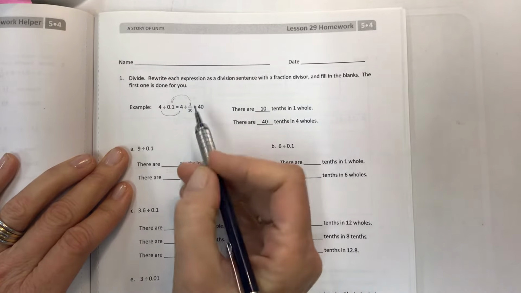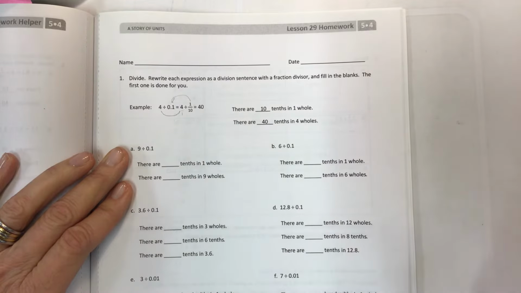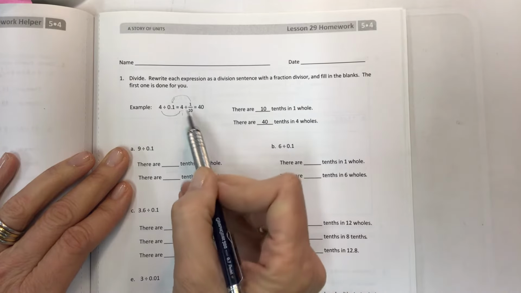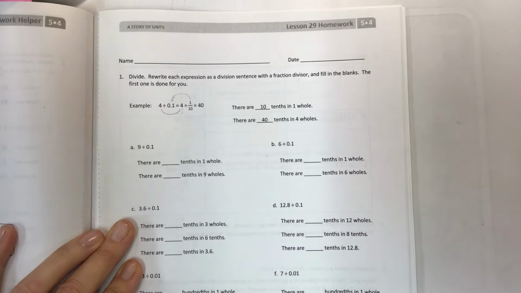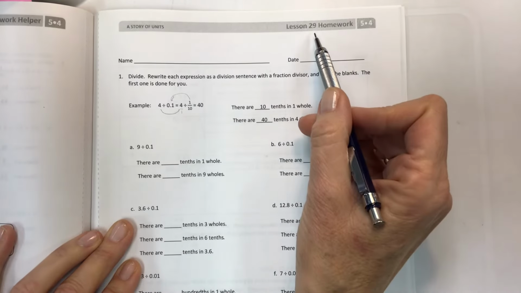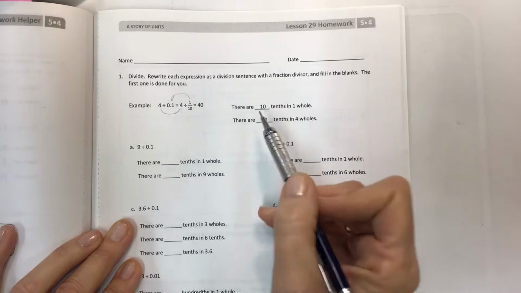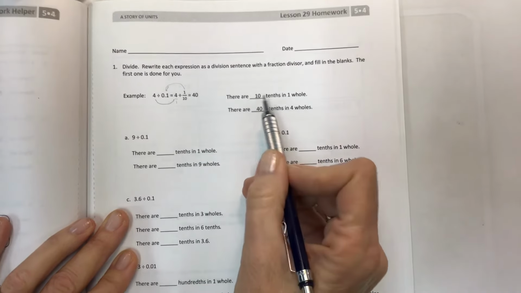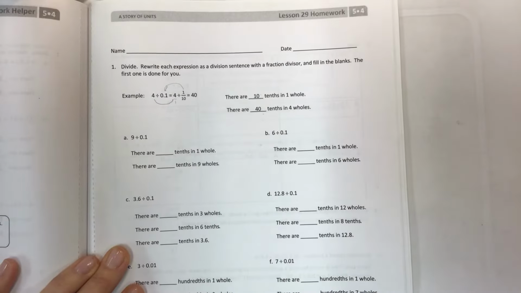Okay, I will always encourage you to do the keep it, change it, flip it. So we're multiplying by the reciprocal. If you don't know what I'm talking about, go watch my other problem set videos. I explain everything in those videos. And so then your homework should be the part 2 of any lesson. All right, so we're going to fill this in. Hopefully you know what this means, and I'll keep explaining as we go.